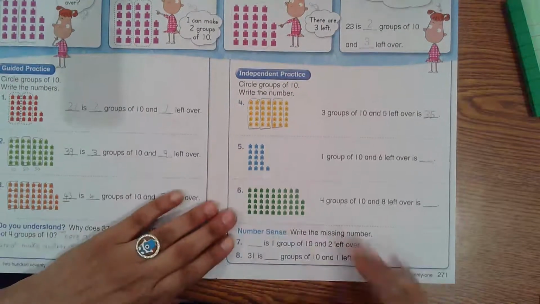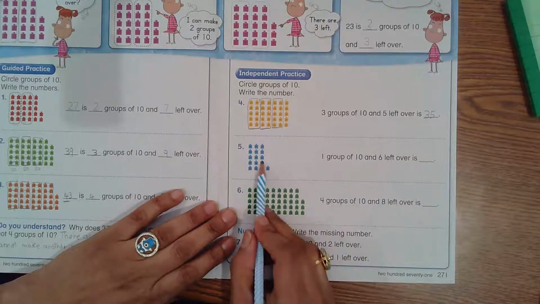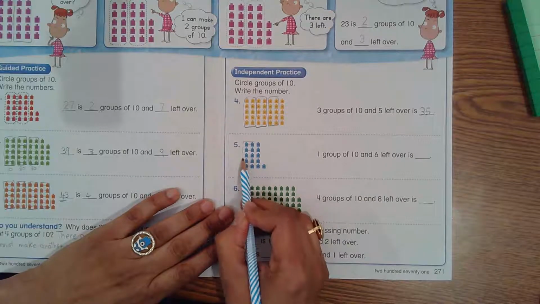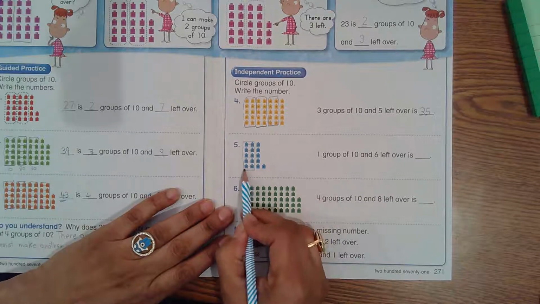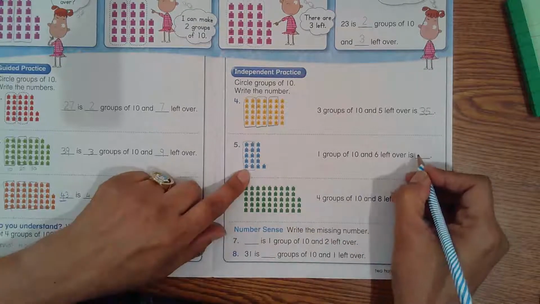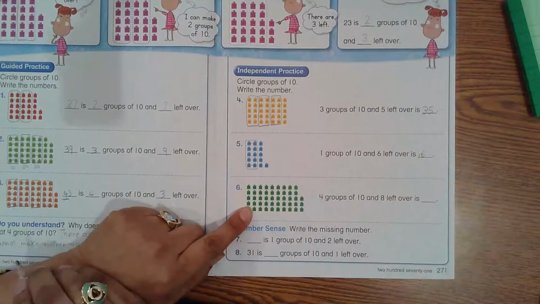All right. 1 group of 10 and 6 leftover. So 2, 4, 6, 8, 10. That's my 10. And then 6, 1, 2, 3, 4, 5, 6. So it's going to be 1 ten and 6 leftover, 16.